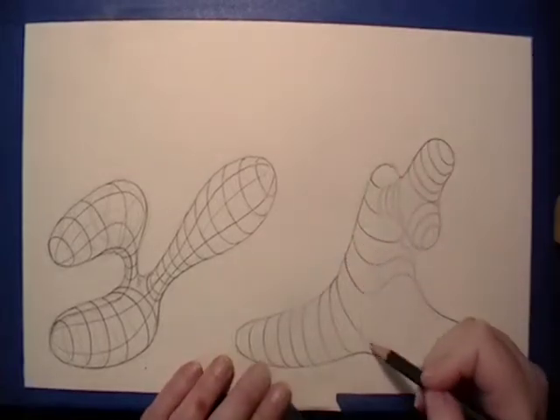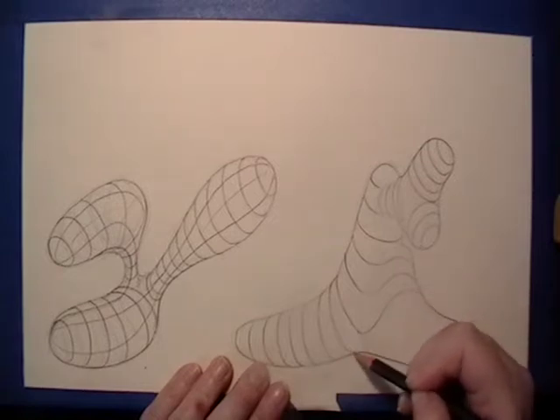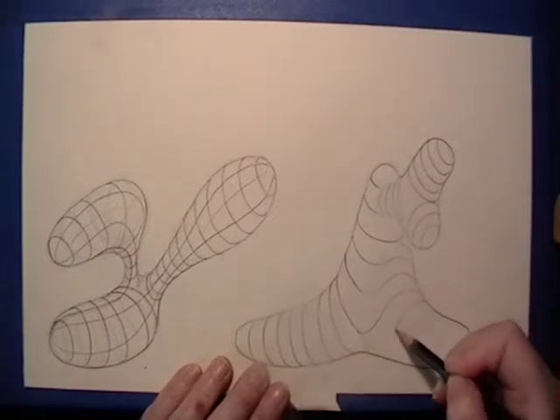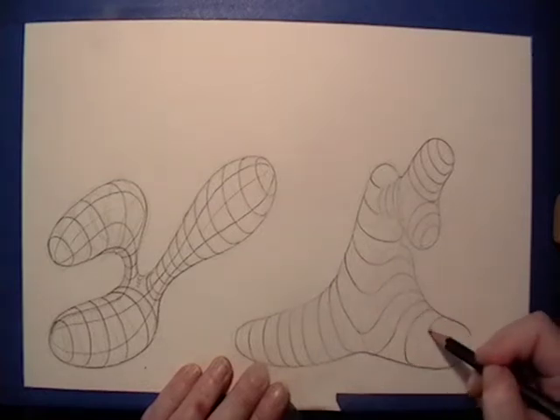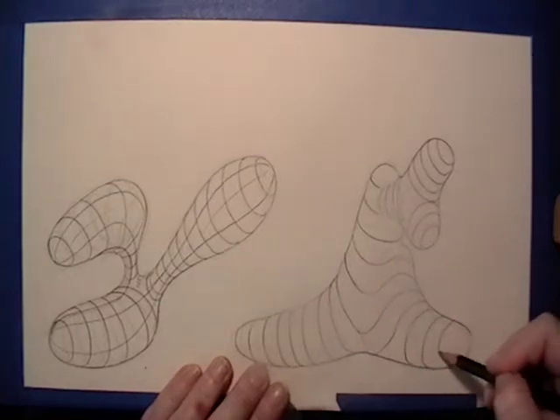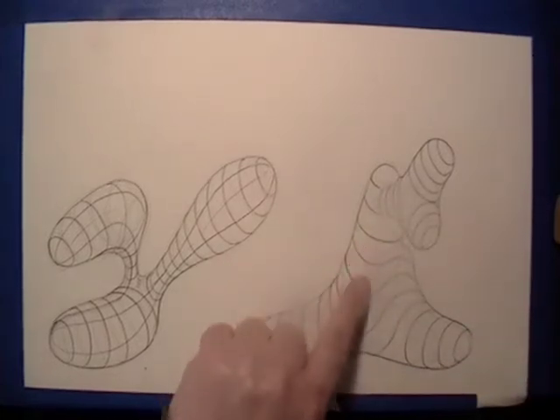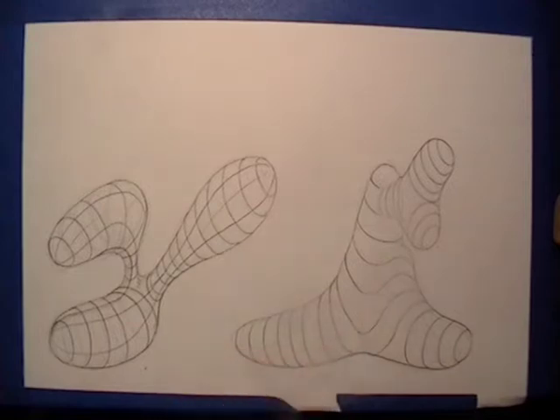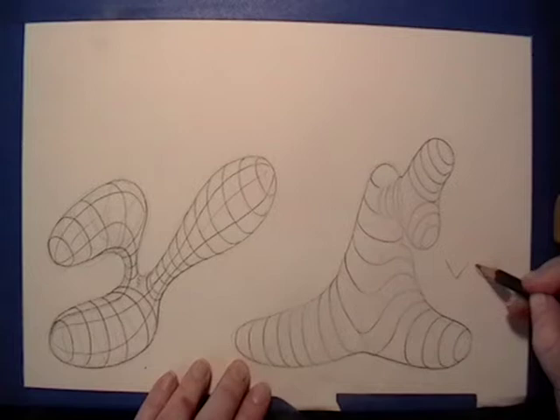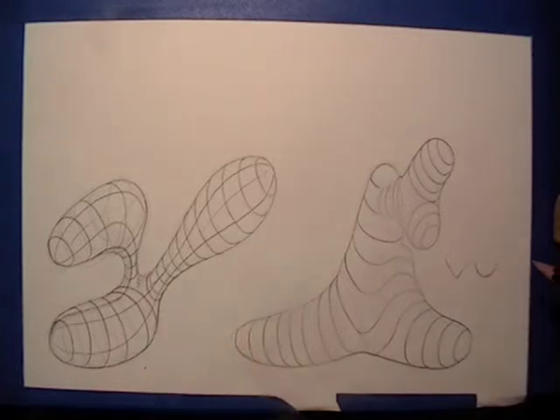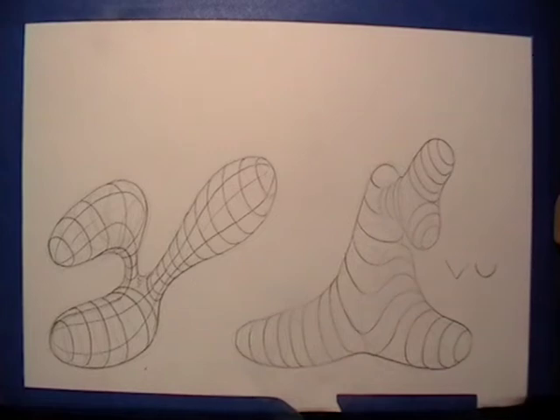Some of this you do kind of have to think ahead, because I wanted this edge to be a softer transition. Instead of a sharp V like this, I wanted a rounder transition. So that's why I kind of did that.